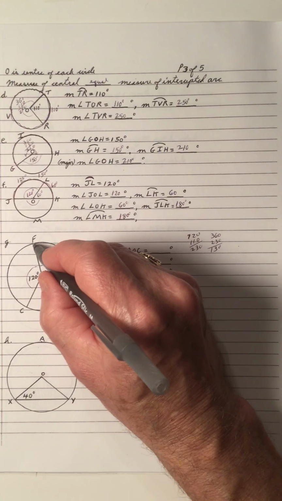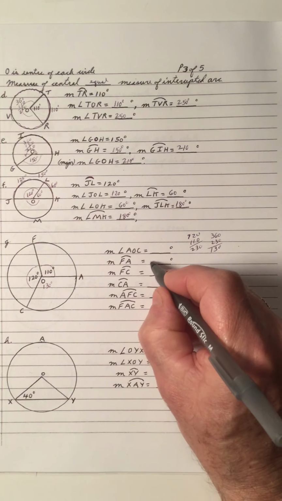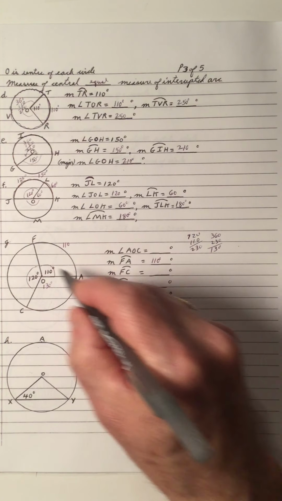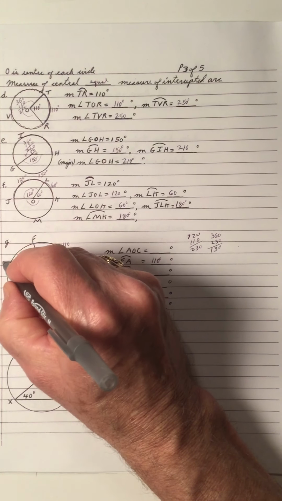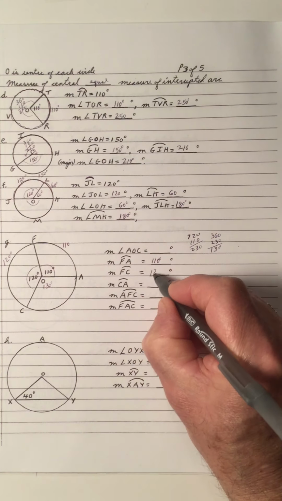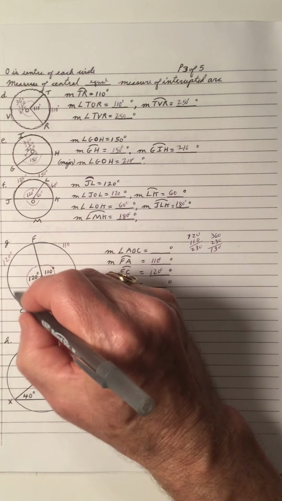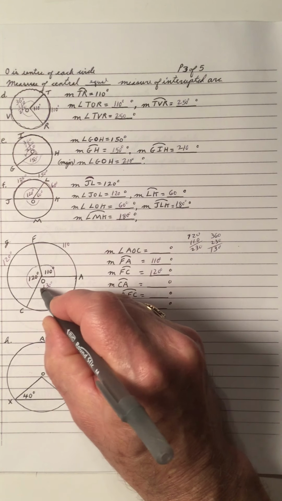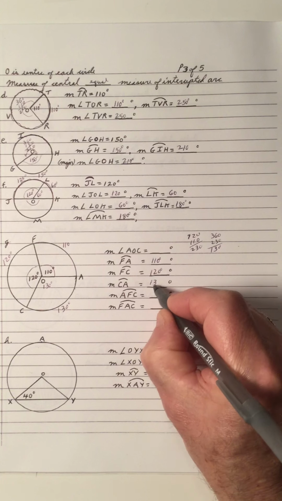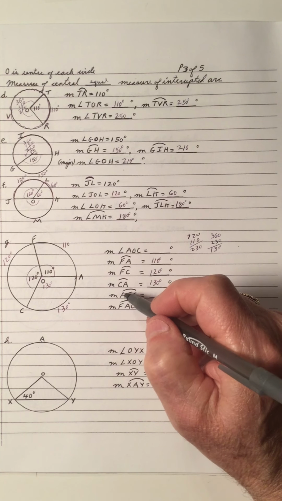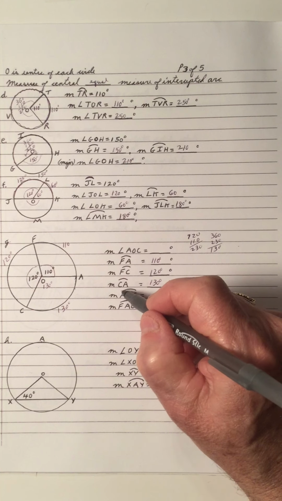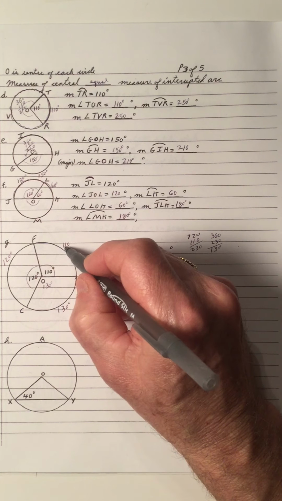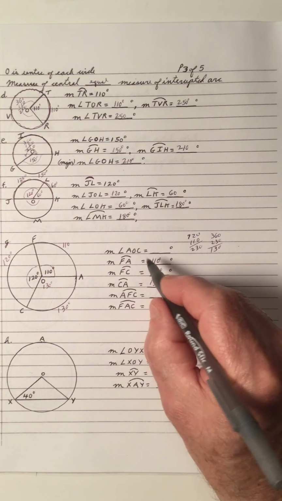So the arc FA is equal to the central angle, so it's 110. The arc FC, this angle is 120, so this arc is 120, because the central angle and the arc have the same measure. And the arc CA is 130 because it's the same as the central angle. And what about the arc AFC? AFC is 120 plus 110, which is 230.